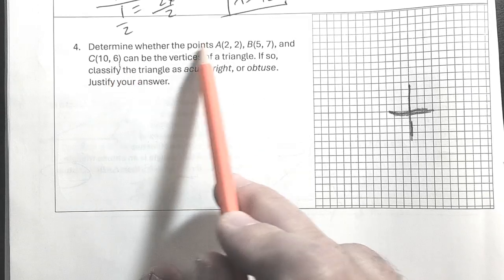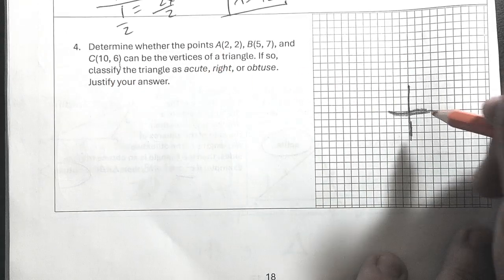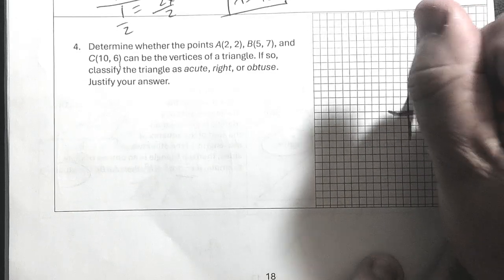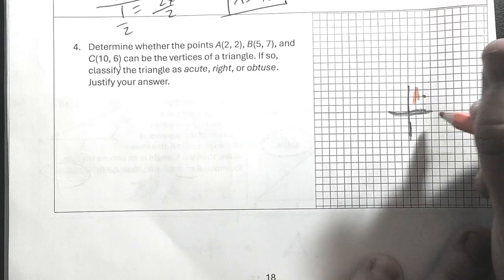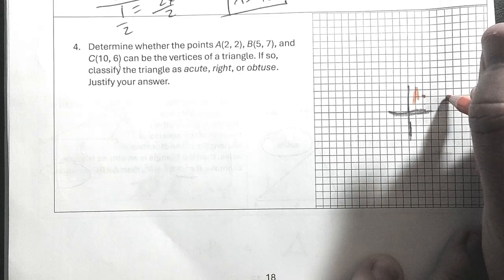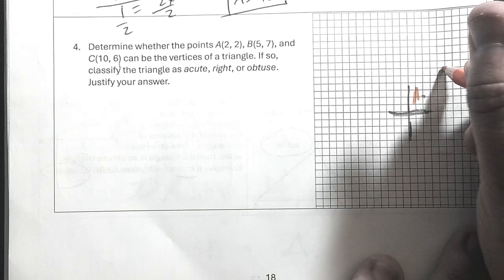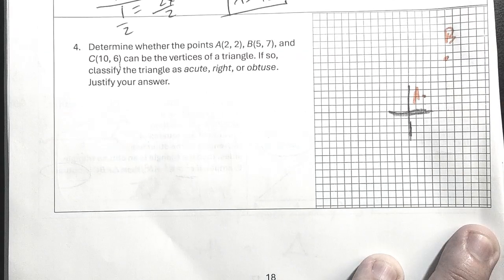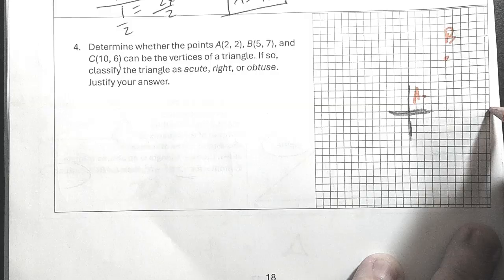All right, determine whether points A, 2, 2, so positive 2, 1, 2, up 2, that's A. B is 5, 7, 1, 2, 3, 4, 5, 2, 3, 4, 5, and then C is 10, and it's going to go all the way. This is technically half, but it's okay.